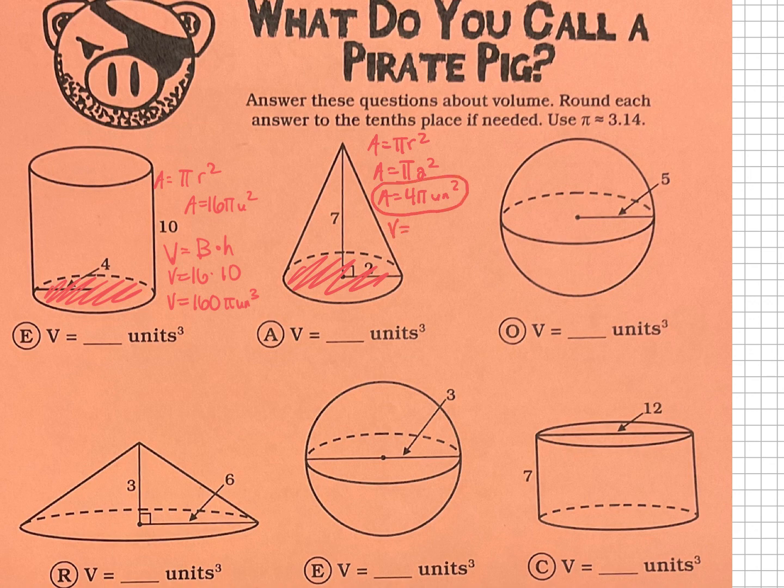So to find the whole thing, we take that base, which we know, and we let it grow by the height. And then since it's a cone and we're getting ripped off at the very end, we're going to divide by 3. All right, so we have the 4 pi times 7 divided by 3. All right, you figure that out.